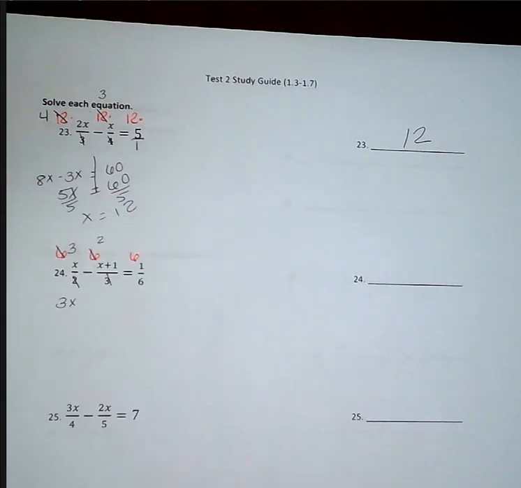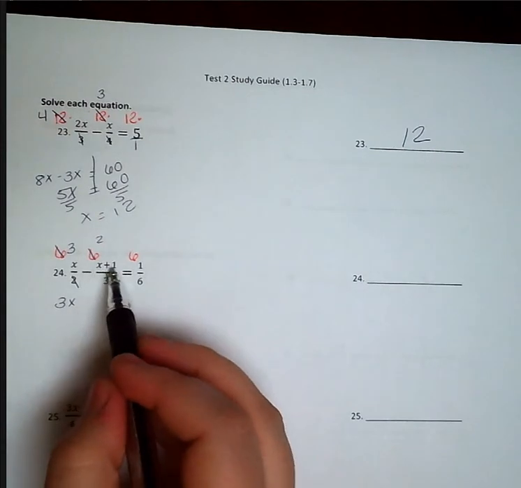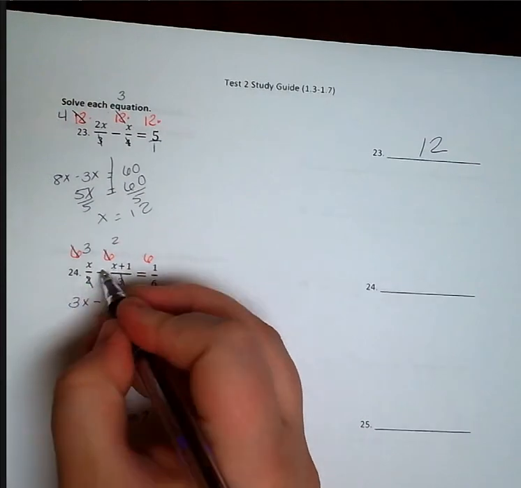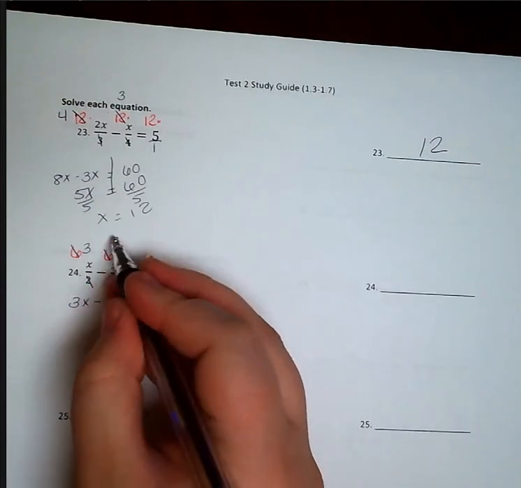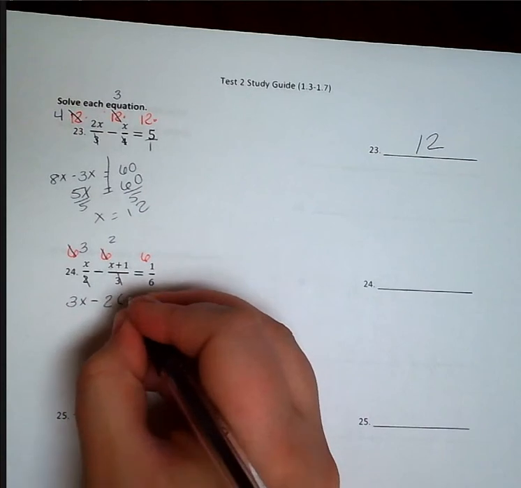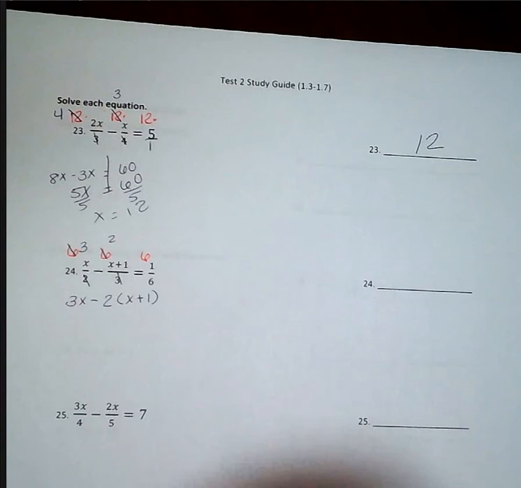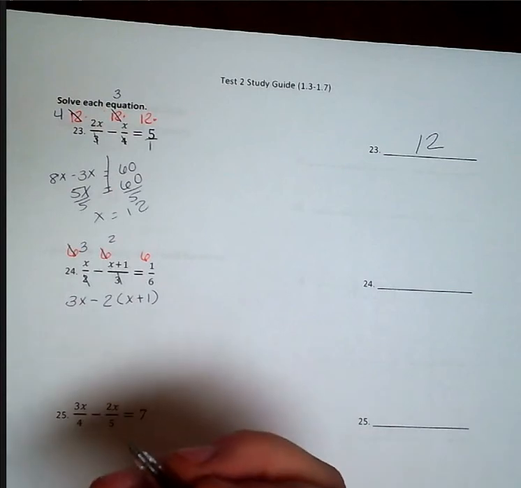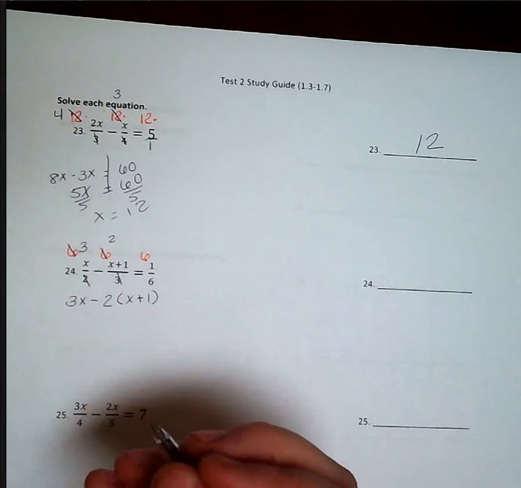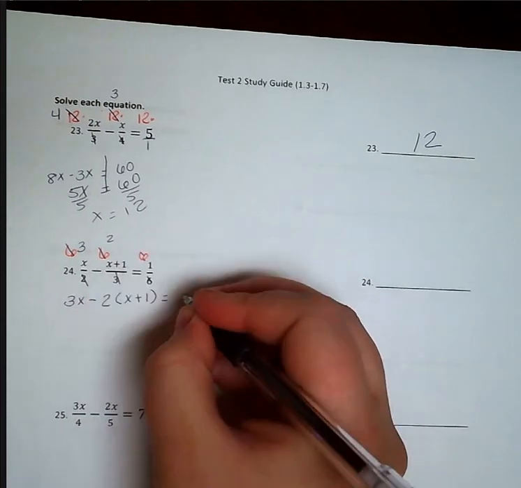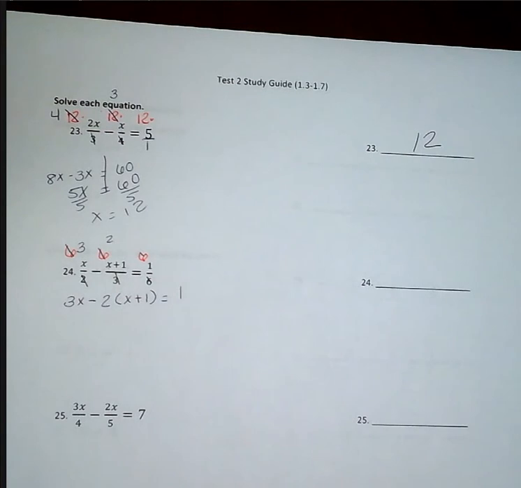times. Now, notice there's two different terms up here. Whenever that happens, I want you to do this. Rewrite that minus and 2, and then we're going to put parentheses around the x plus 1. Do not go ahead and multiply here. You're going to get confused, so don't move ahead. And then equals, those 6's cancel, leaving you with just a 1. So now that you've got everything written out, now go ahead and distribute.